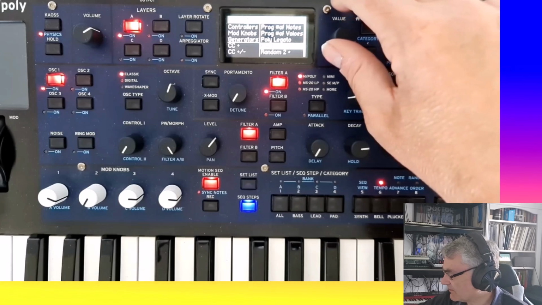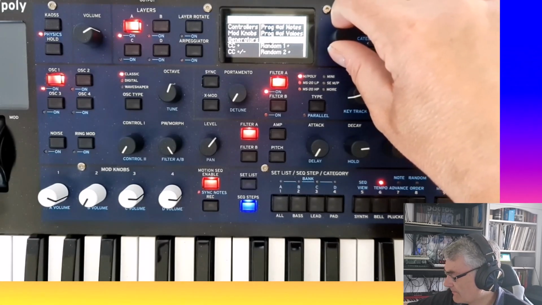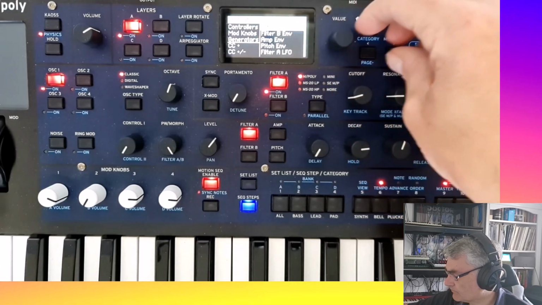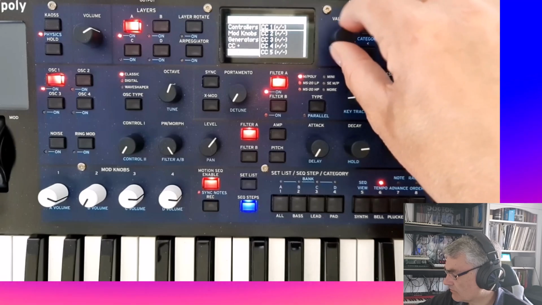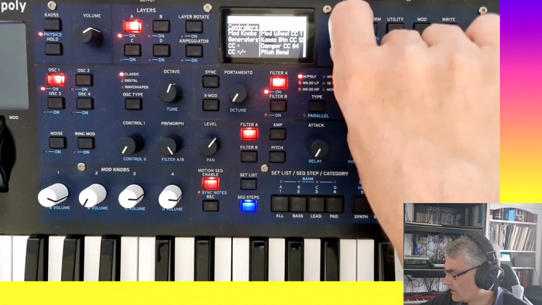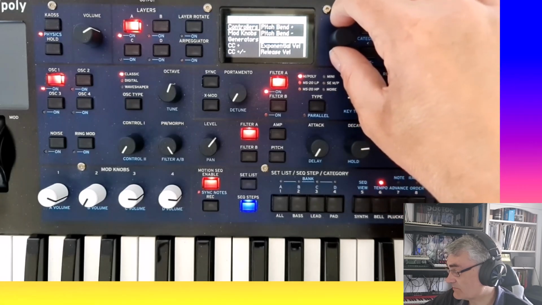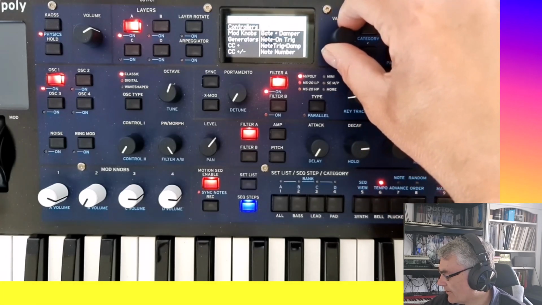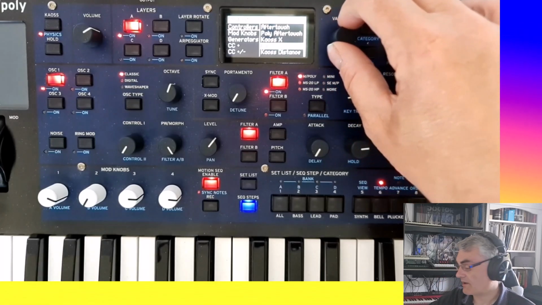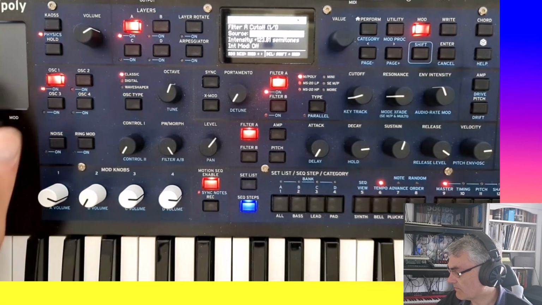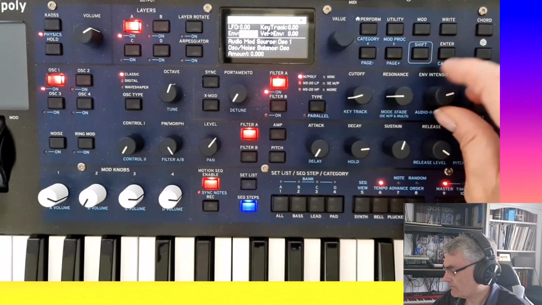I'm going to change that for now though, and let's have that controlled by one of the controllers. We can use velocity, I suppose. We could use one of the chaos pads, so let's have the chaos pad.